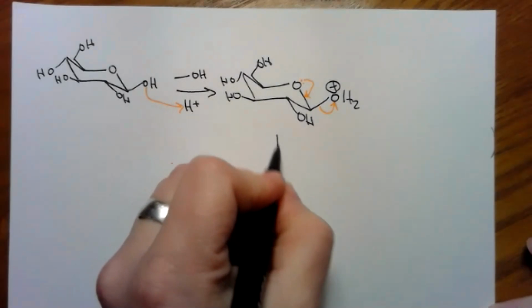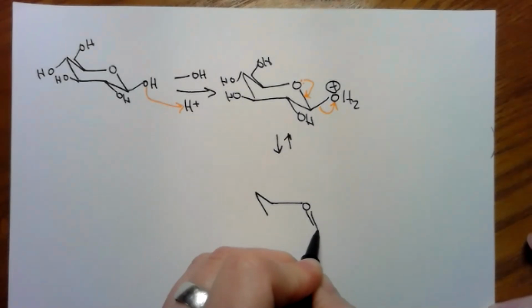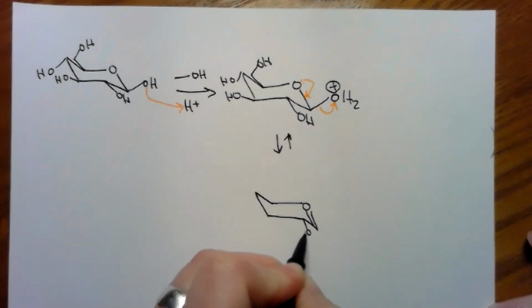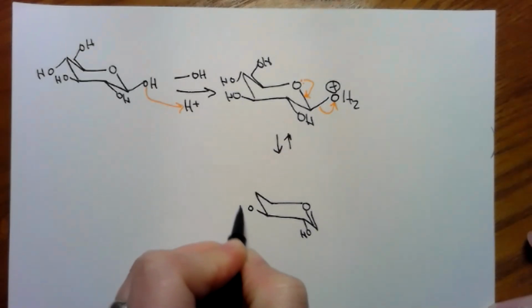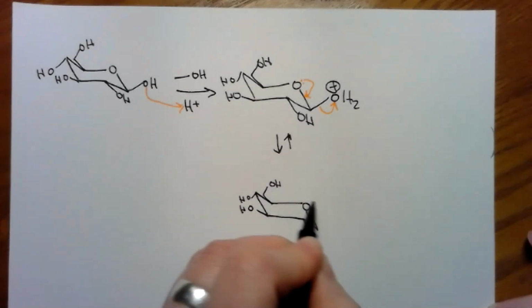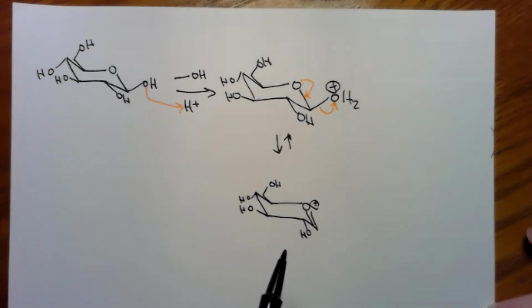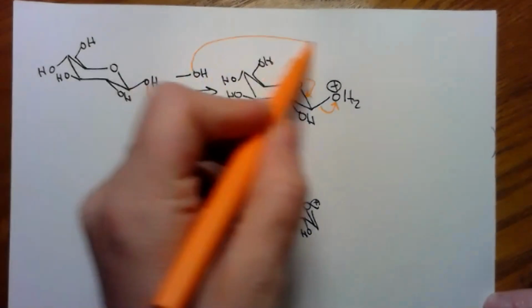It's a little bit wrong to continue drawing it in a chair structure at this point because we have an sp2 carbon here. But I don't think you'll mind. Do you mind? I hope not. I'm going to keep it in this chair structure just so that I don't have to flip it out of a chair and then back into a chair in a moment. I keep it in this chair so that I can then attack the carbonyl carbon.